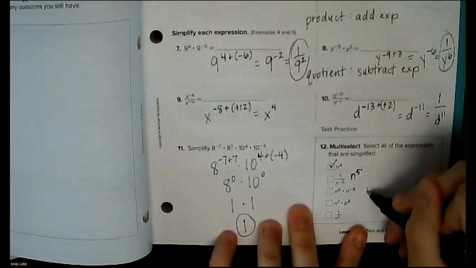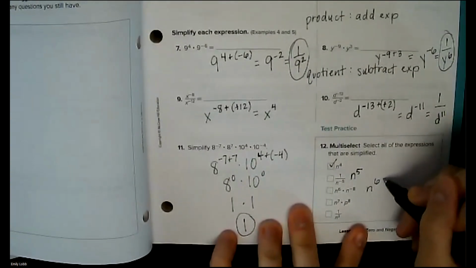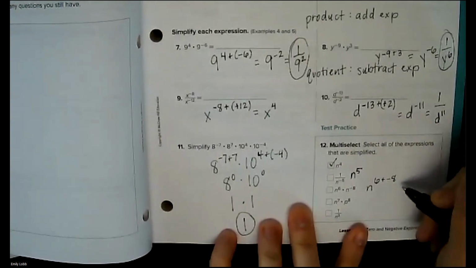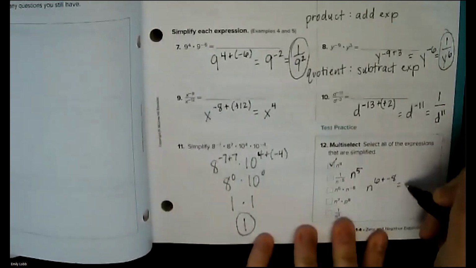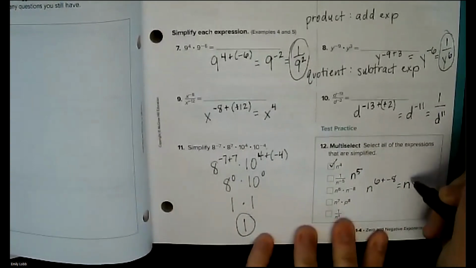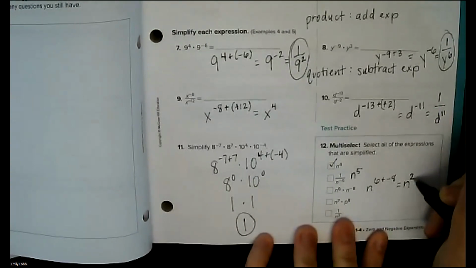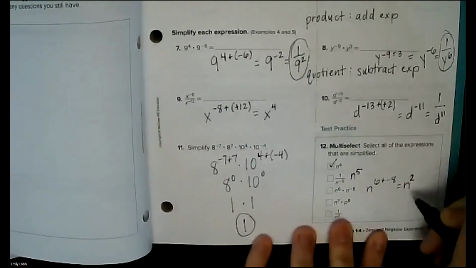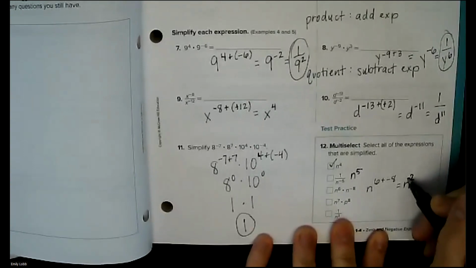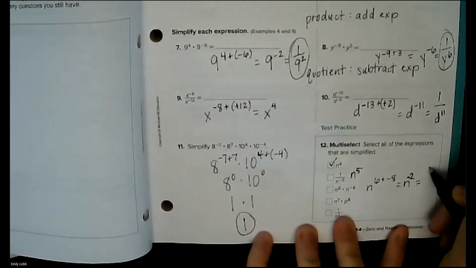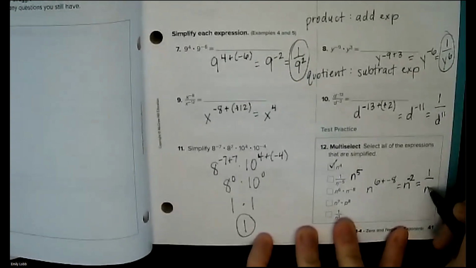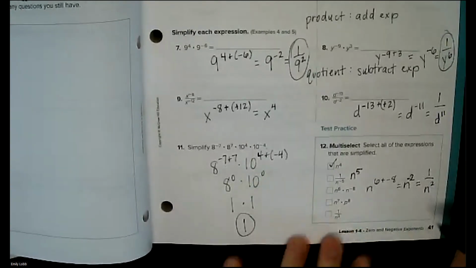This one, we would have to add our exponents to simplify it. What's 6 plus negative 8? N to the power of negative 2, which is then simplified to 1 over n to the 2nd power.